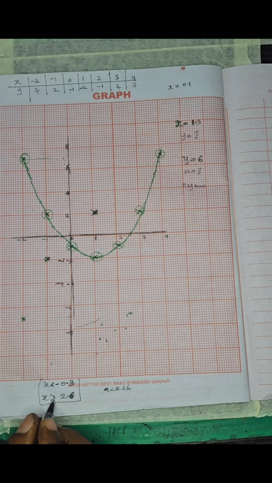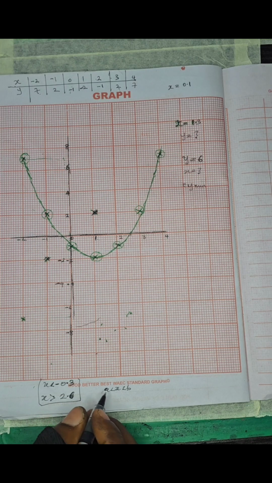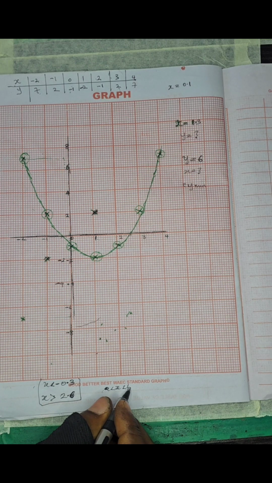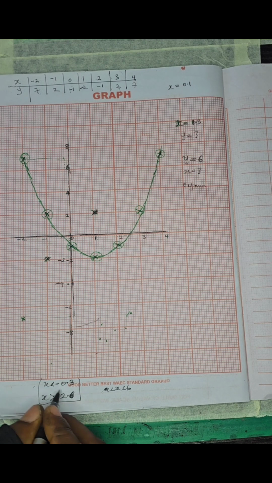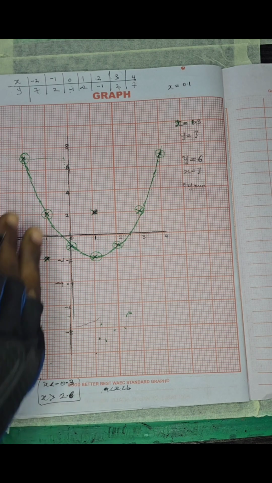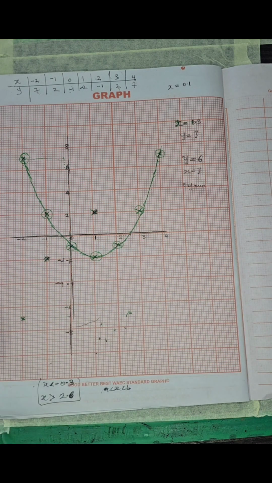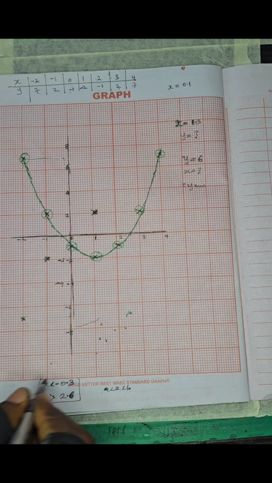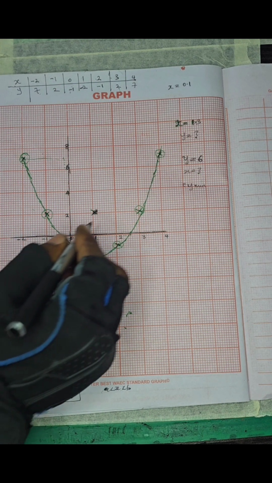But in this case, we can't have such thing. We're able to do it because here is less than this, so x is in between. But here x is not an in between value. I don't know if you get it. It's like a value outside, but that's by the way. So these are the values of x that makes y positive.